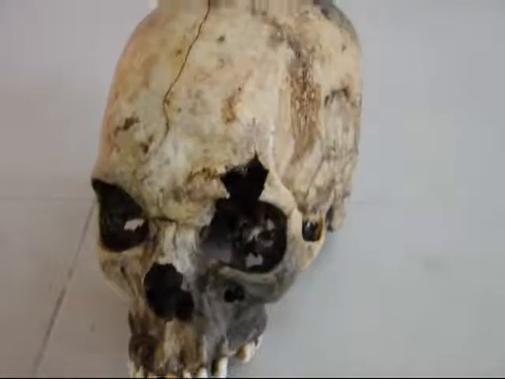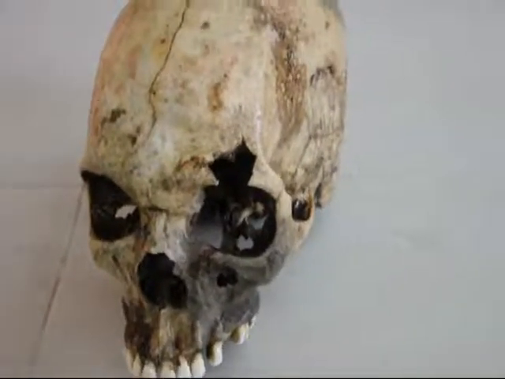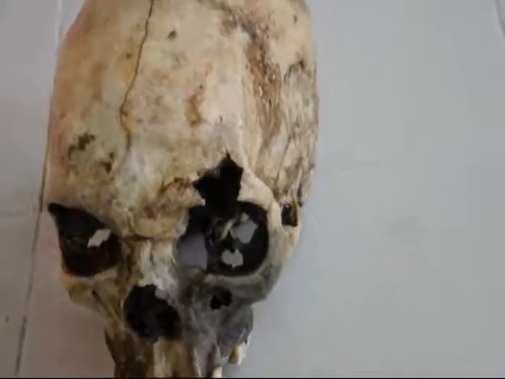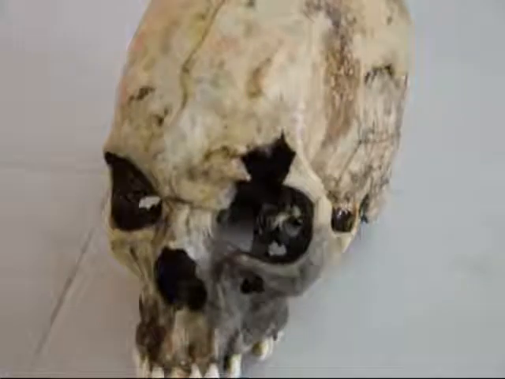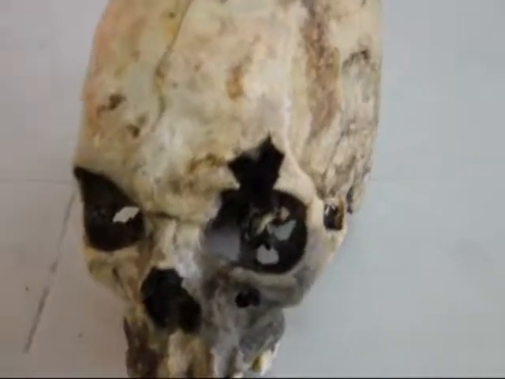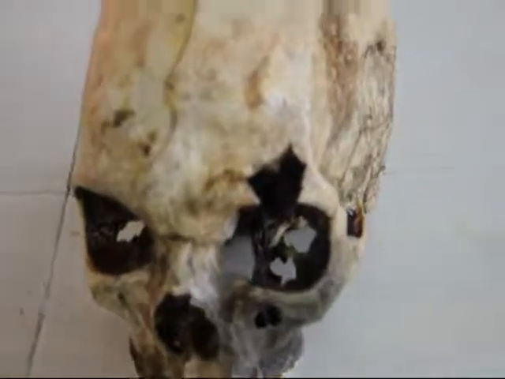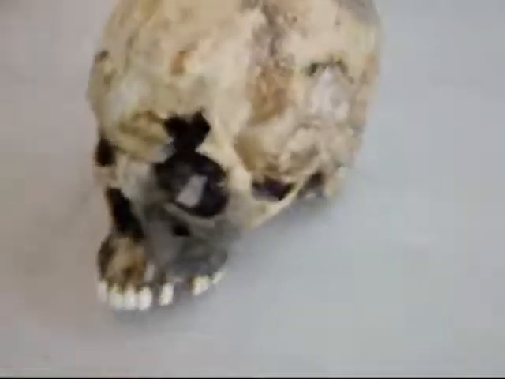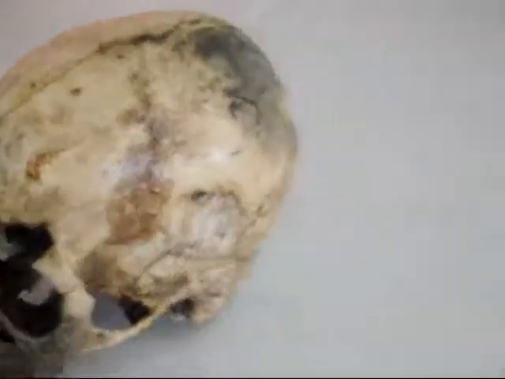This is the skull which has been retrieved from the grave when it was brought to us for the examination. On examination, we can find the opening on the skull, and you can see on the other side a depression.